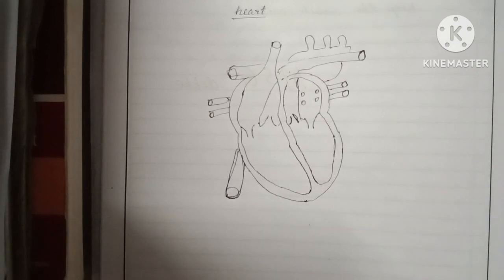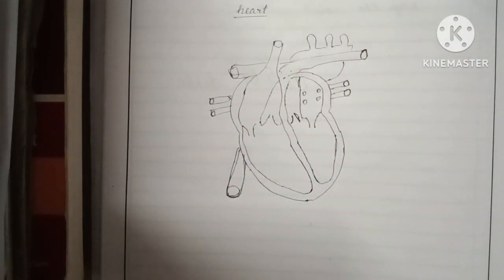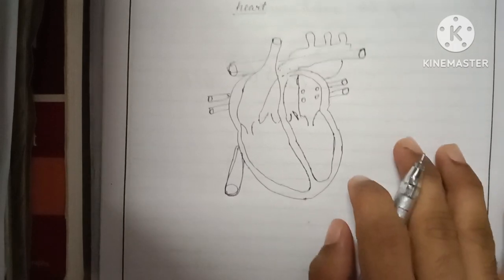So this is just a basic structure of heart. So now I'm going to label each and every part of this heart.